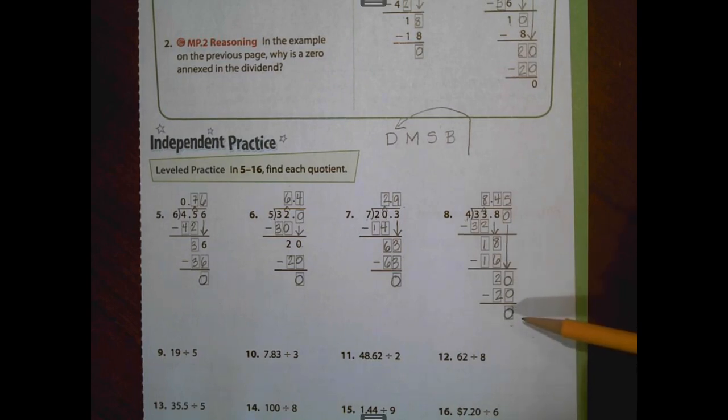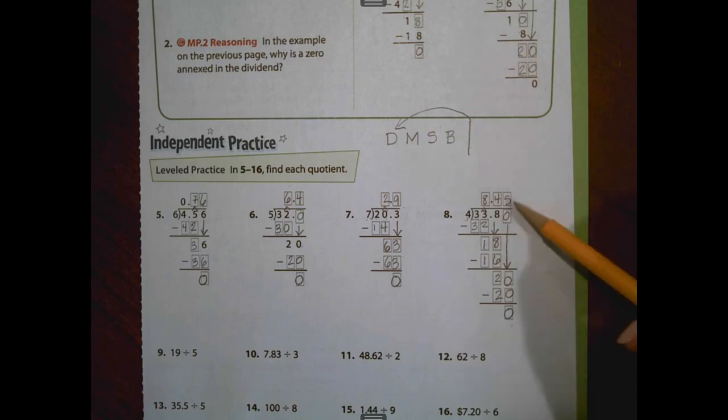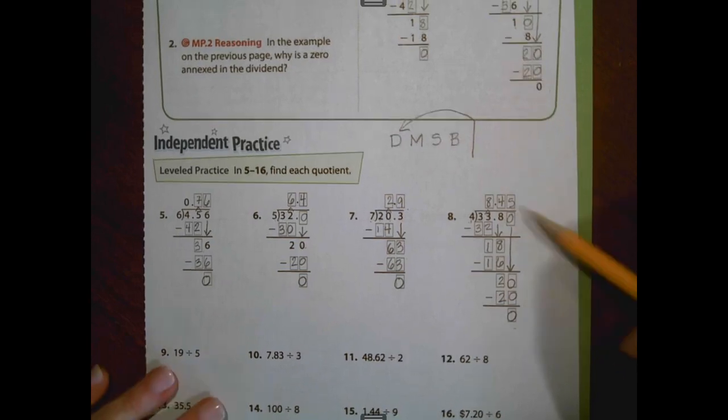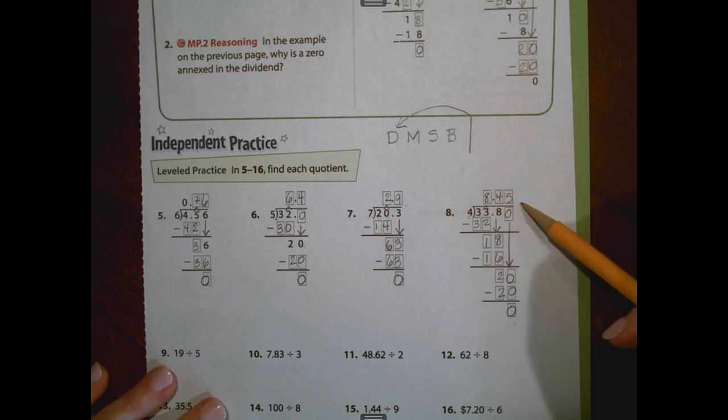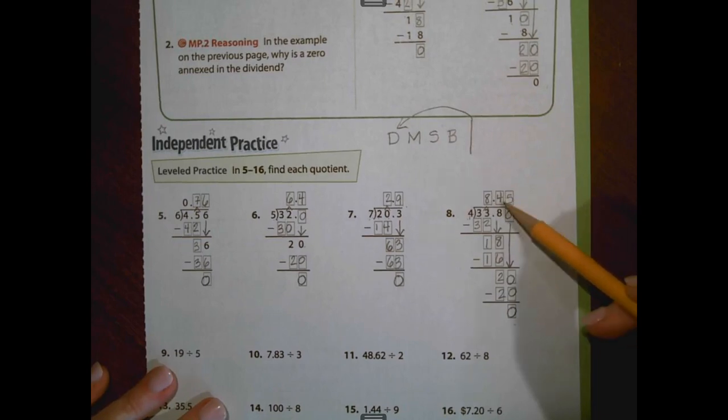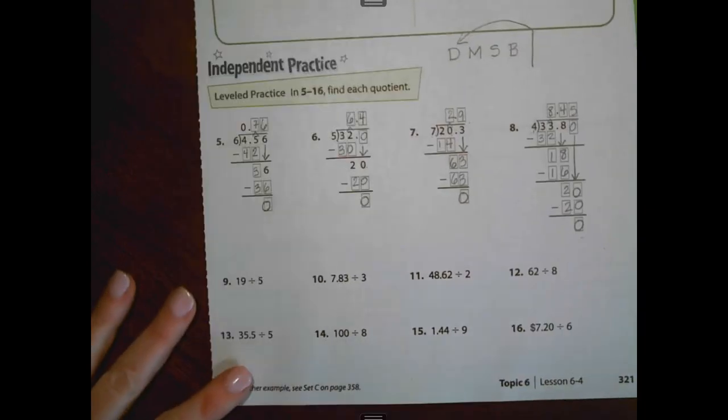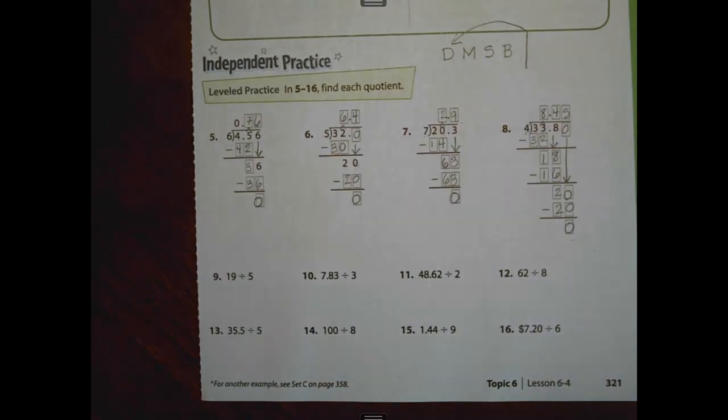But if the problem does not end with a 0 and you have 2 digits behind the decimal point, then what you're going to see us doing is annexing those zeros. Once we get a digit in the thousandths place, we can stop and we round our number to the nearest hundredth, okay? So you'll see me working some of those. So 9 through 16, I would say pause the video, set them up, find your estimated quotient first, divide, see how you're doing, and if you get stuck, come back and look at my work.